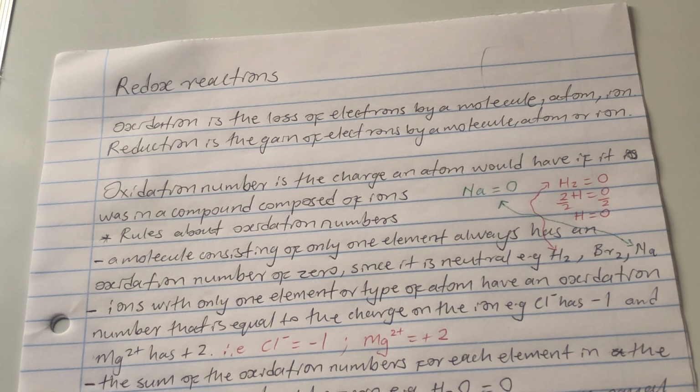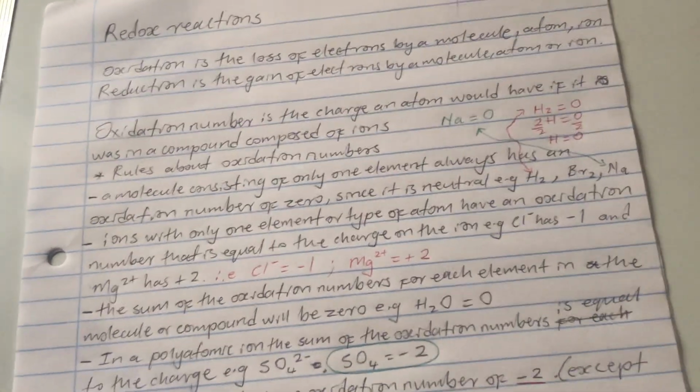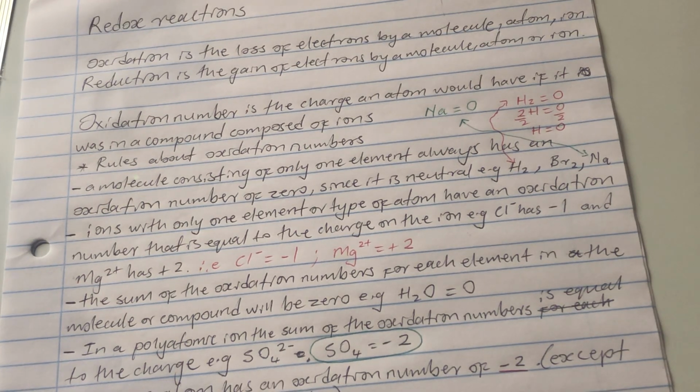There are rules that one must know about oxidation number. You will be asked to calculate or to determine the oxidation number. So these are the rules that must be followed.